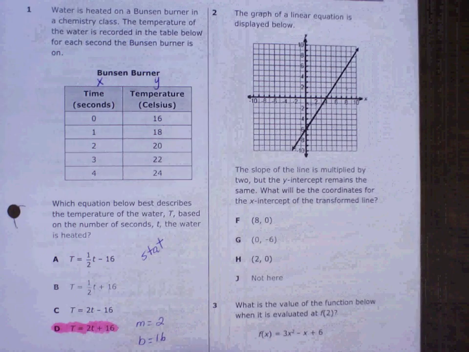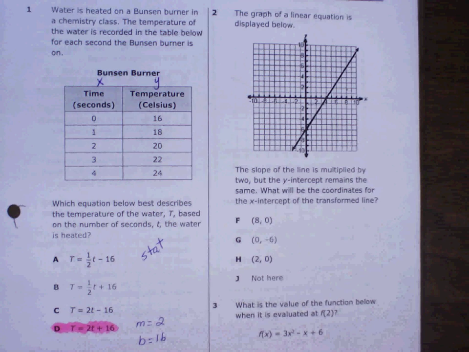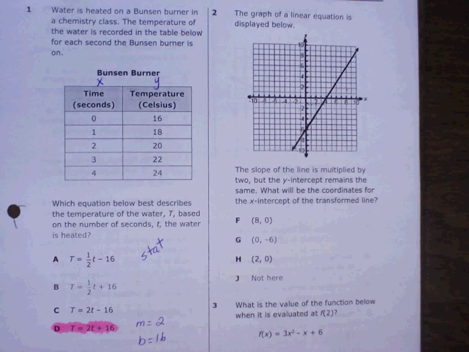Alrighty. Next one. Go to the next one. Do we have the answer for number 2? Does everybody have the answer for number 2, or no? No? Alrighty. Go. Answer for number 2.